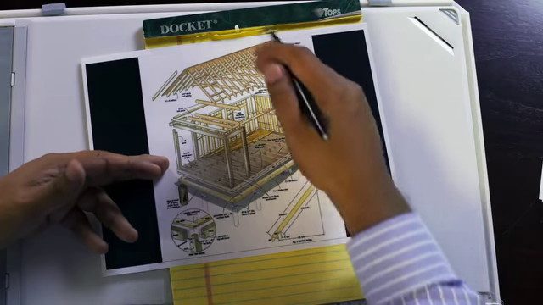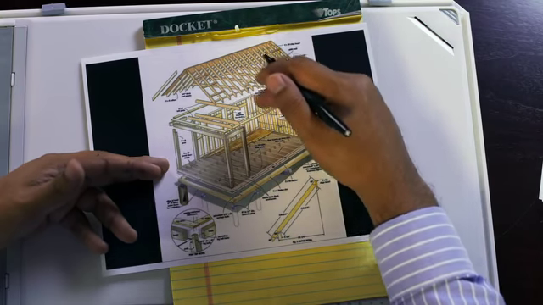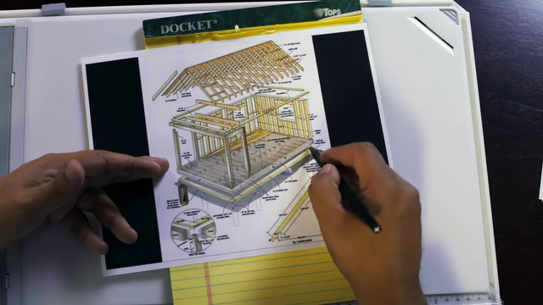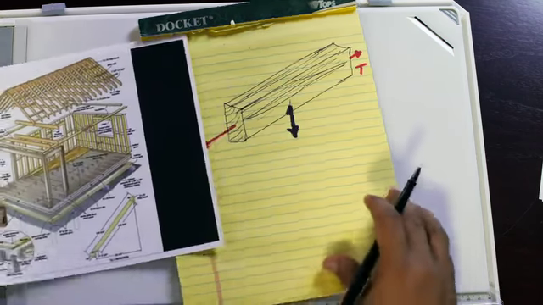So all of these components interact with each other to transfer the loads from the roof to the walls, to the studs, and down to the foundation. That's what's called load path.